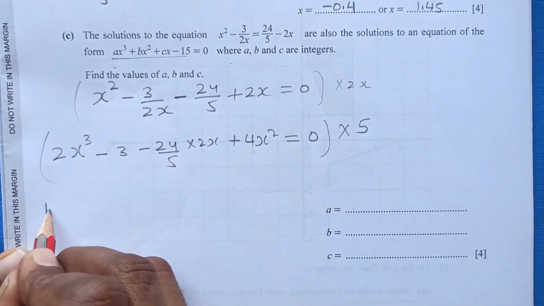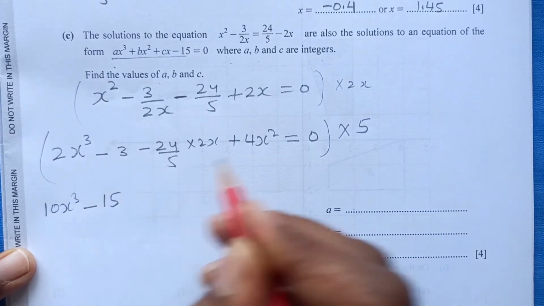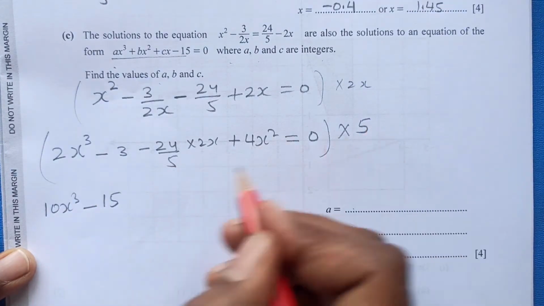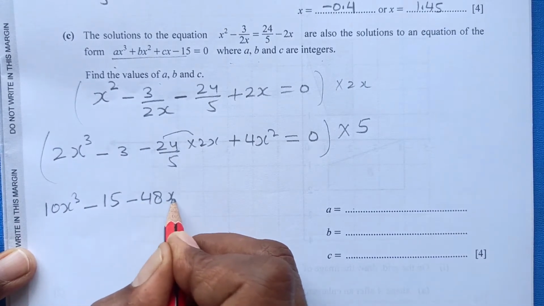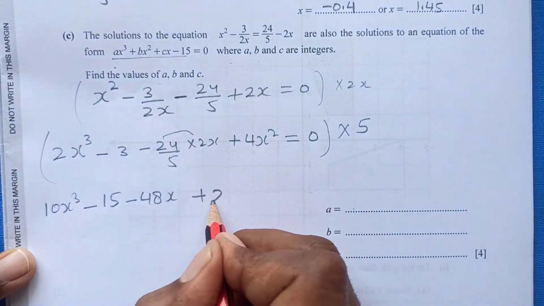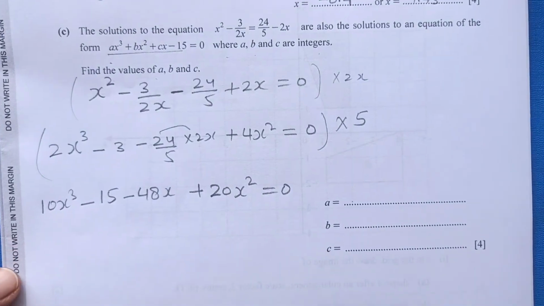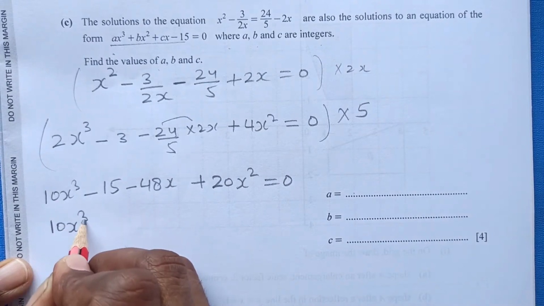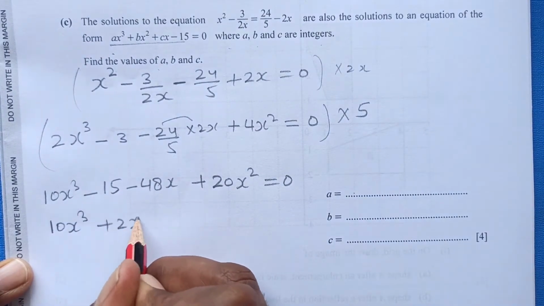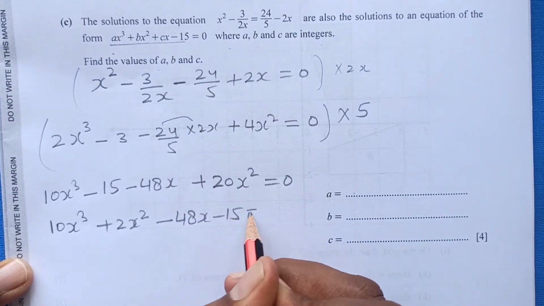So this will become 10x cubed. 3 times 5, it is 15. So this 5 and 5 will cancel, and this is minus 48x plus 5 times 4, it is 20x squared equals 0. Now we have removed all the denominators from here. So we can rearrange 10x cubed plus 20x squared minus 48x minus 15 equals 0.